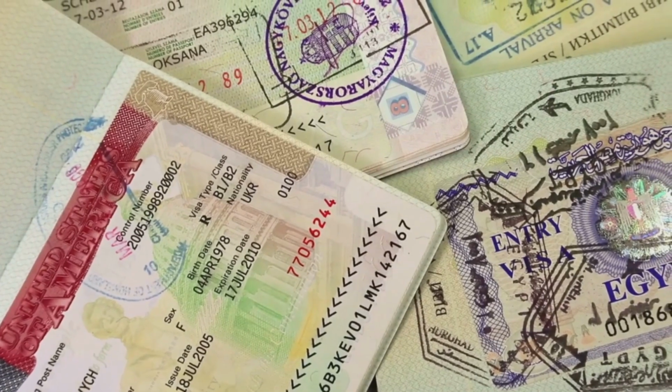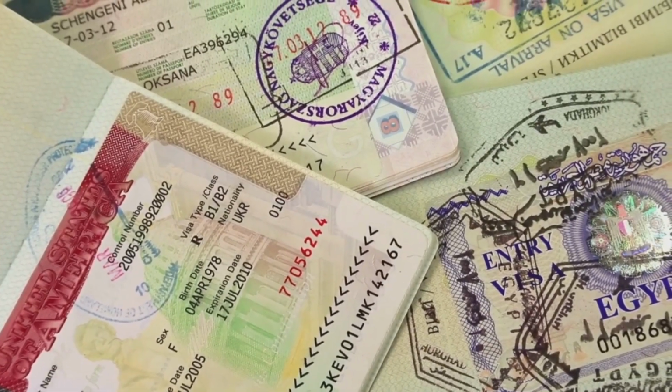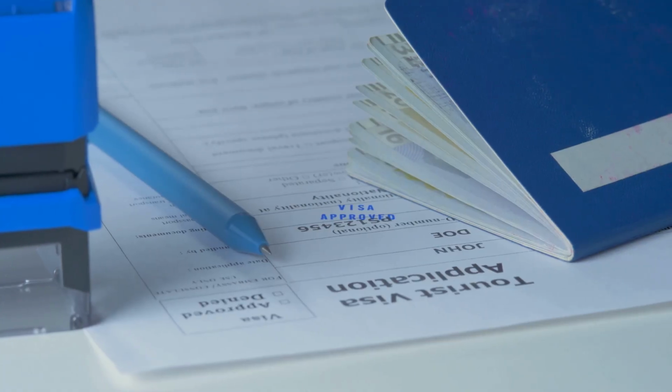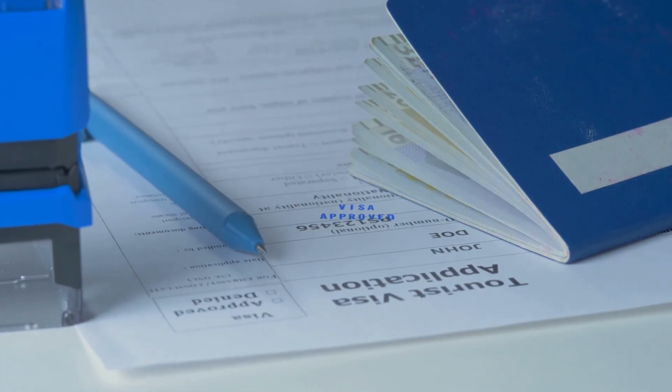Gather supporting documents, flight reservations, hotel bookings, and travel insurance. Bank statements and proof of funds may be required for visa interviews. Include invitation letters or detailed itineraries if applicable.